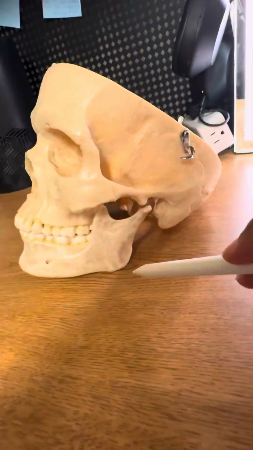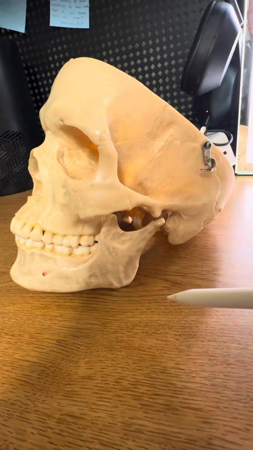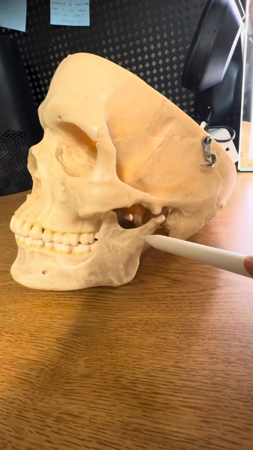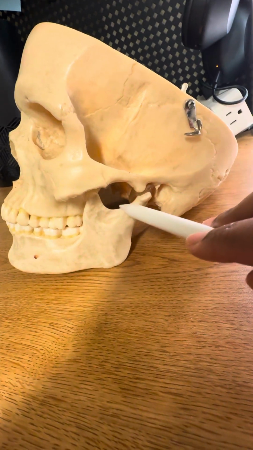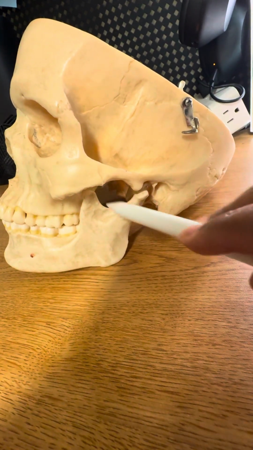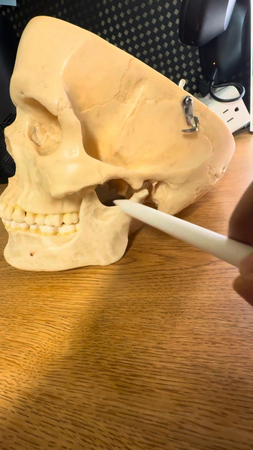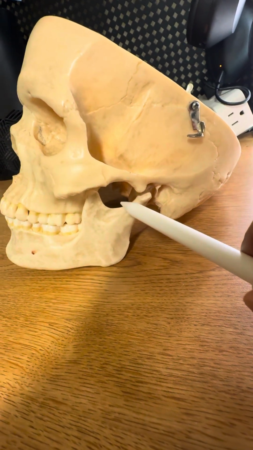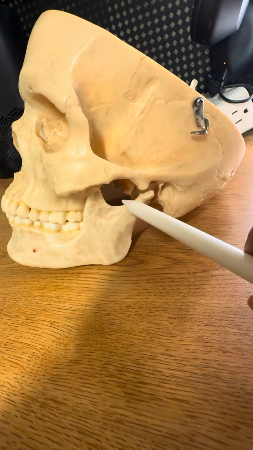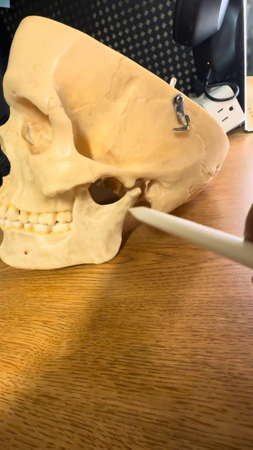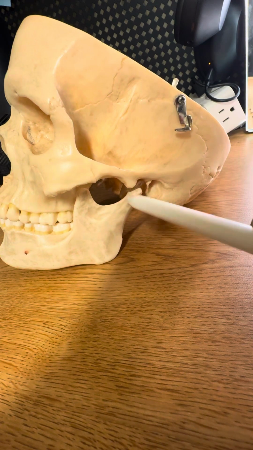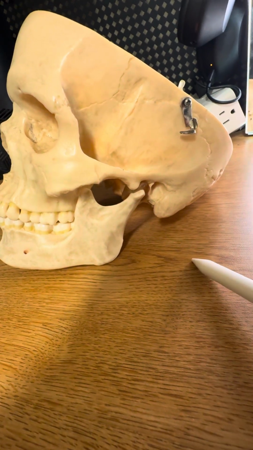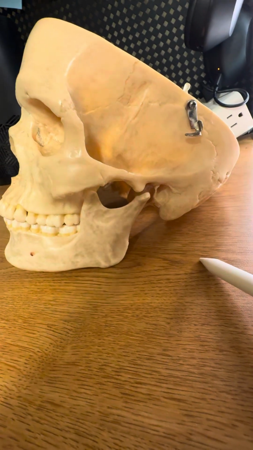this part. And so for the ramus, we have the coronoid process, which is this thing. This is the coronoid process. And then this thing, that is the mandibular notch. And then the condylar process is this. This is the head, this is the neck, I believe. And then mandibular foramen.